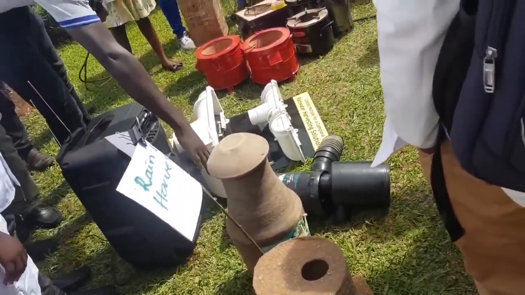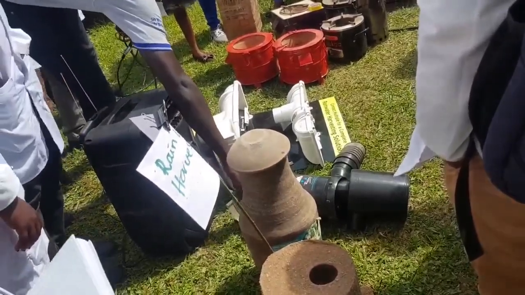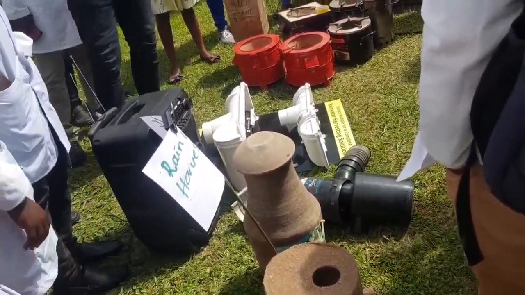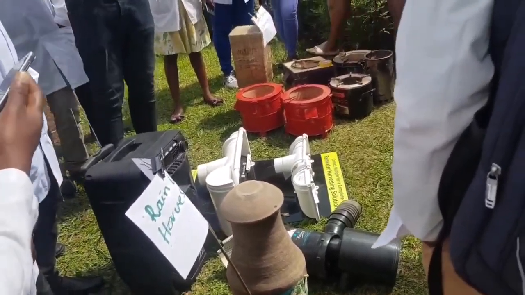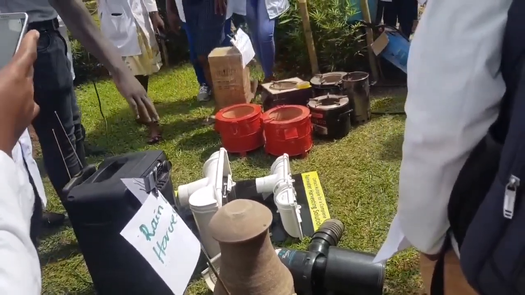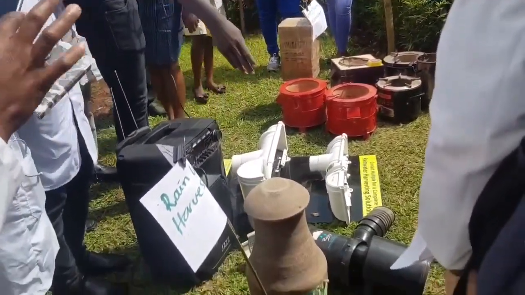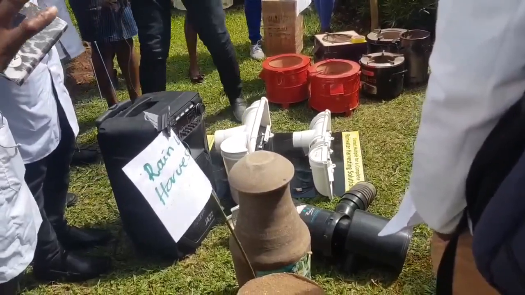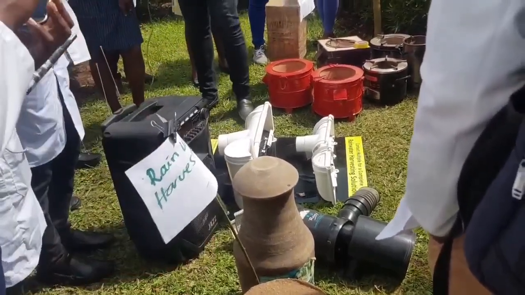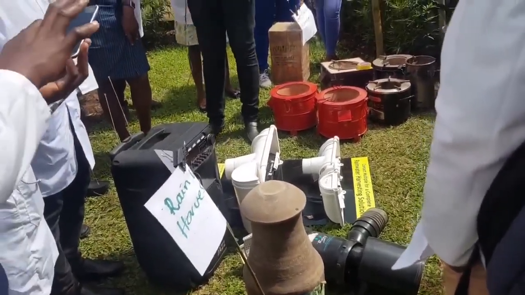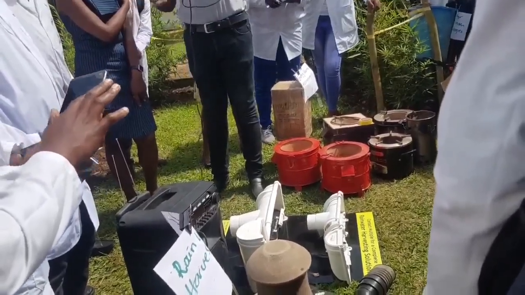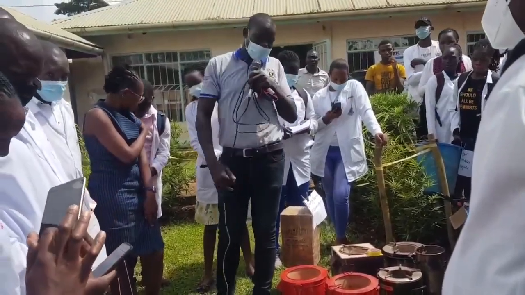Here we have a strainer. This one also does the filtration of the dirt. You know, when it takes long, there can be dirt up there, so you do the filtration using that. And then this other one also does the filtration using a mechanism of centrifugal force. When the water comes, it creates a rotation as it passes through the impellers inside there.